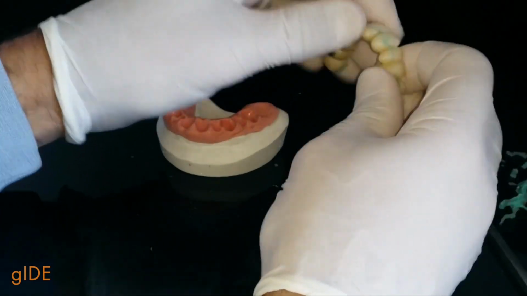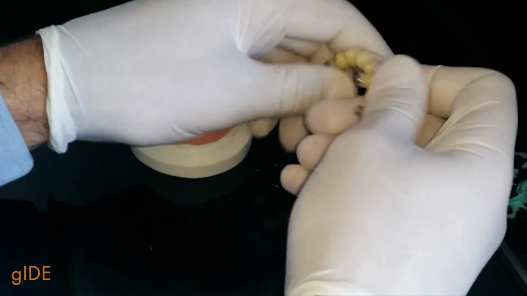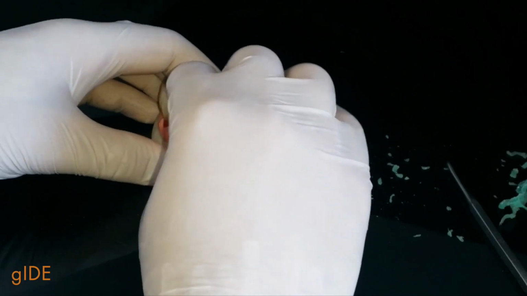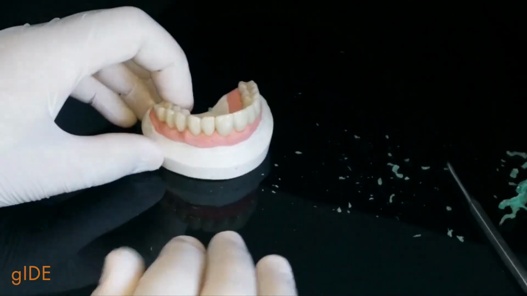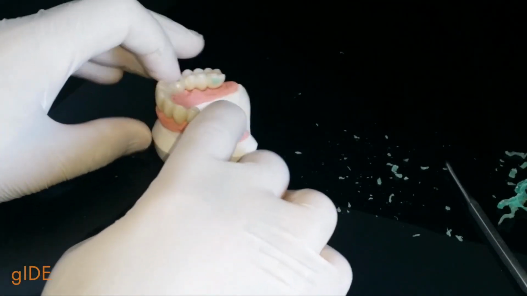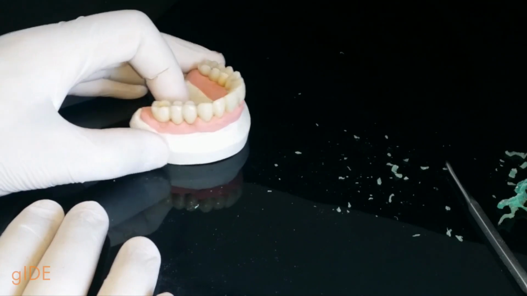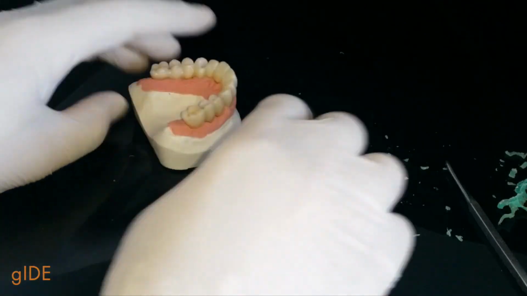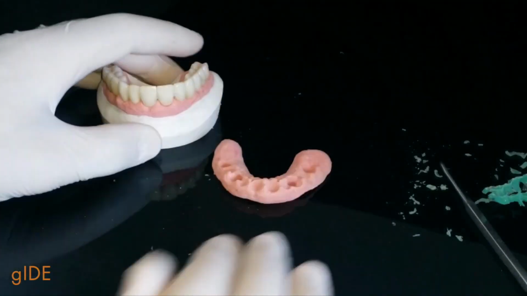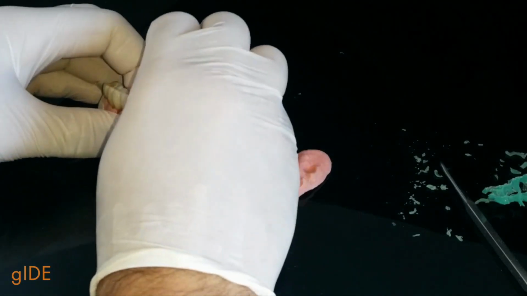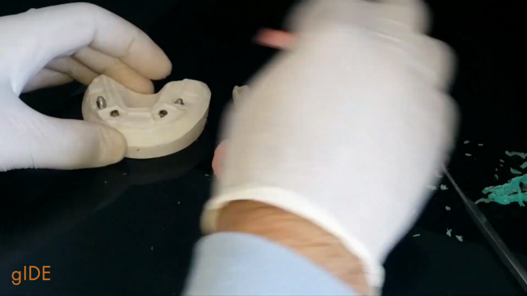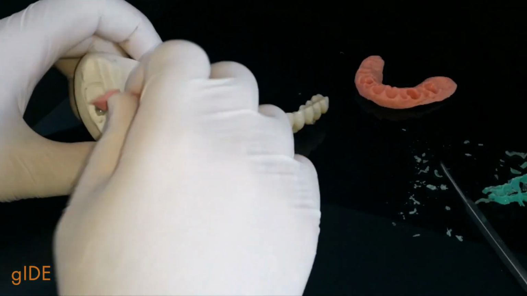And now it's interesting to see, if I try to place the temporary restorations on the soft tissues that I took with the second impression, you can see from the video how the blending between the temporary and the soft tissue is ideal. So on this model, the dental technician can really realize a good framework.